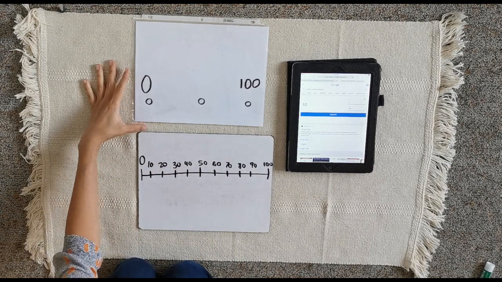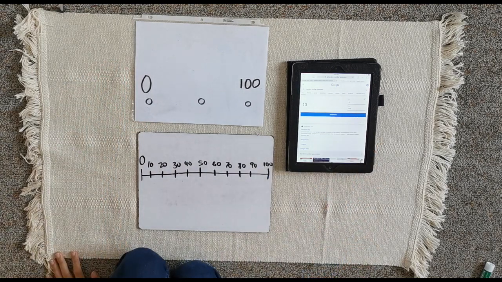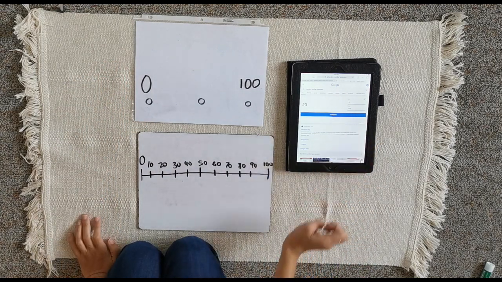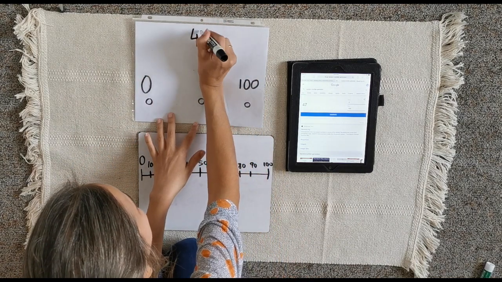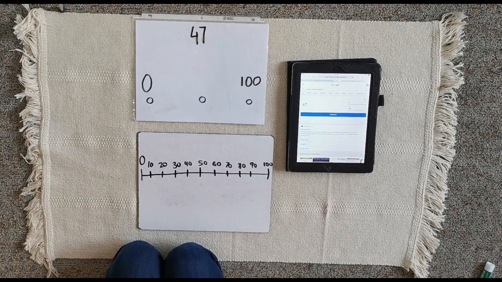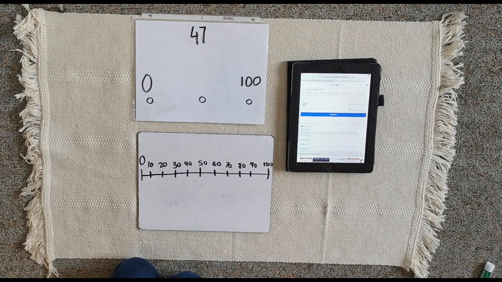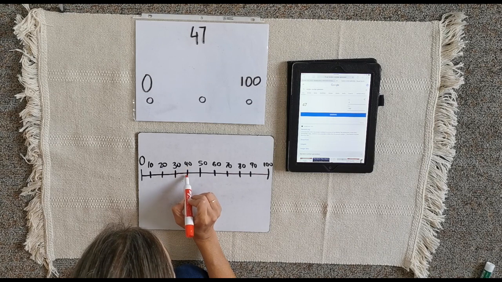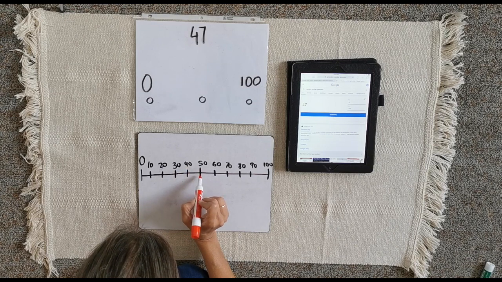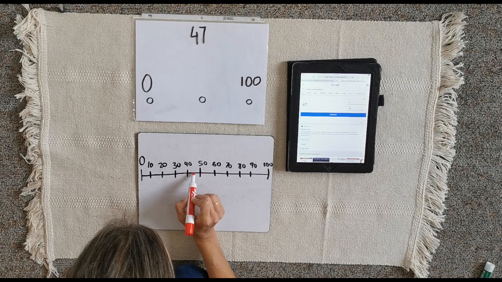Another example. 13. No, I don't like 13. 47. Ooh. Where is 47 in my number line? 47 is in between 40 and 50. And 45 will be in the middle, the half of in between.